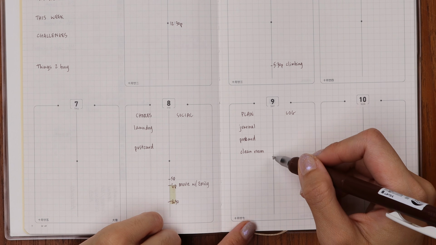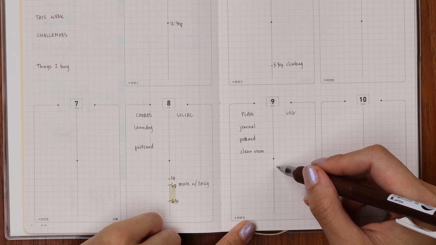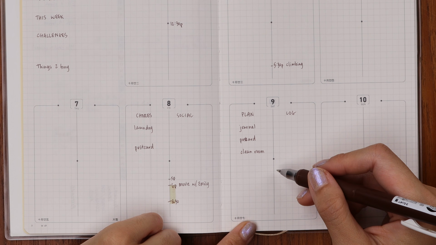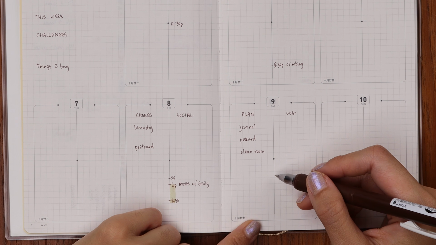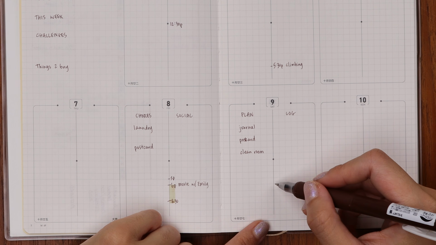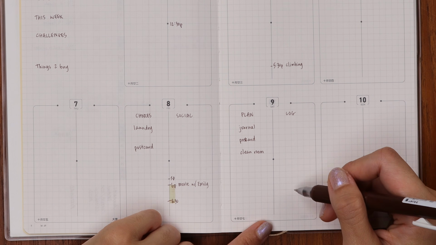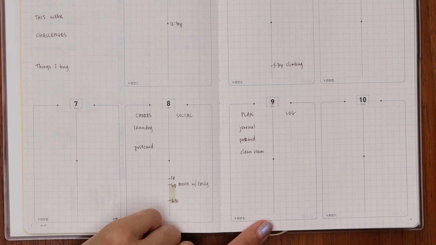That's what I'm gonna plan for, and it's gonna be from 1 to 3. But then I'll log what actually happened, that I didn't get to cleaning my room until 5 to 6, and that was only 1 hour. So I would log that over here that I actually cleaned my room at that time. Maybe I'll list what I did over here.